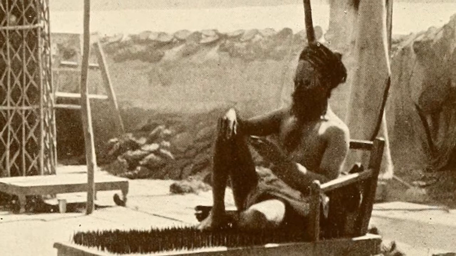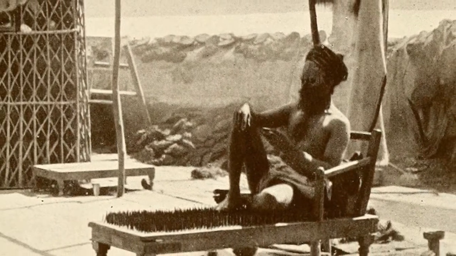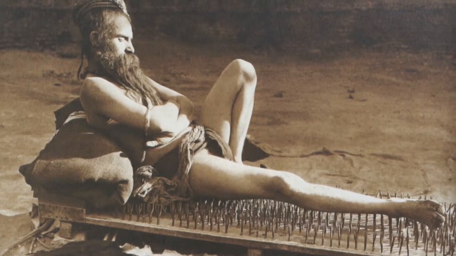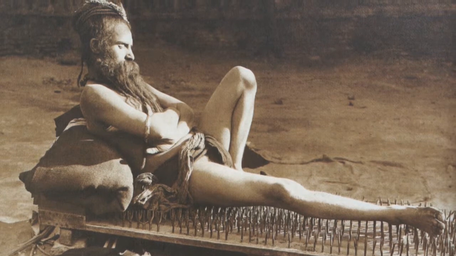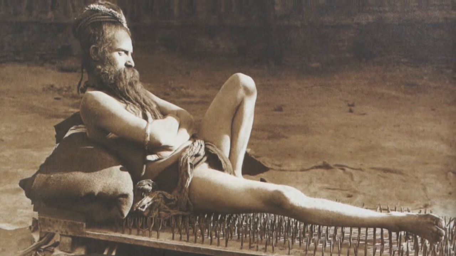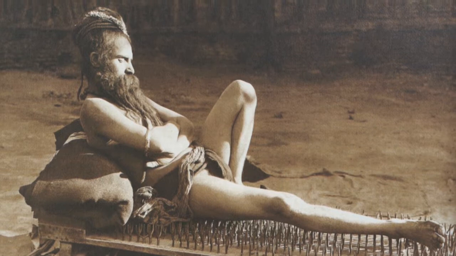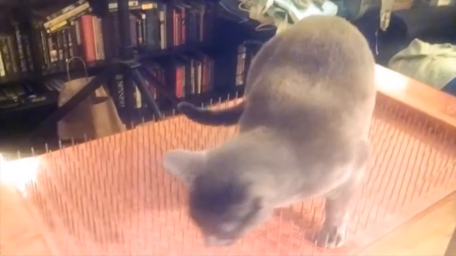That looks like a nice bed. Oh, it's a bed of nails. Really, that's a lot of nails. And the man just lies there as if it was nothing? It looks like it should hurt though.